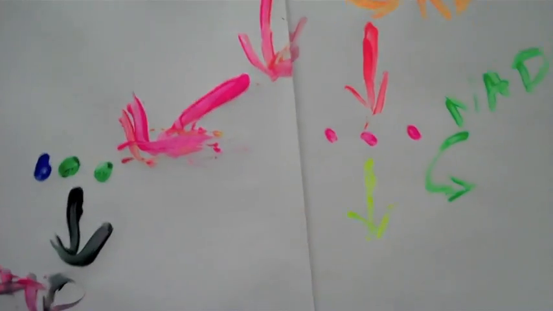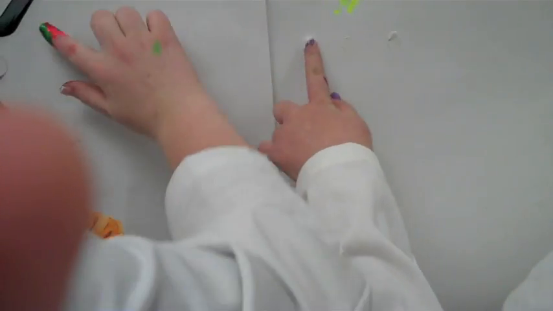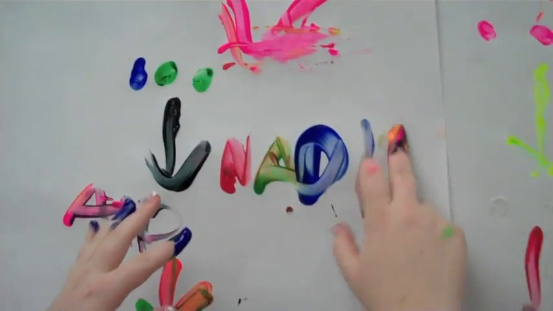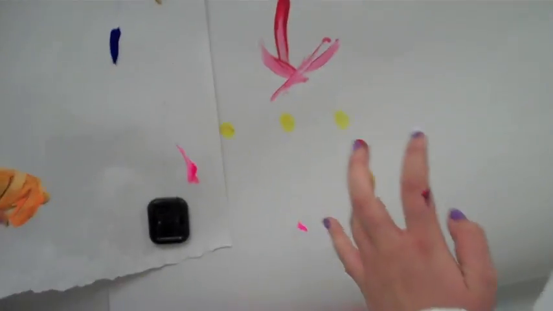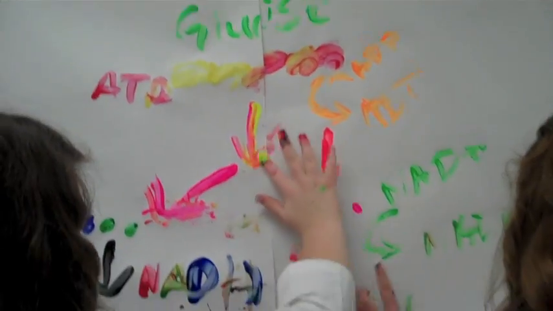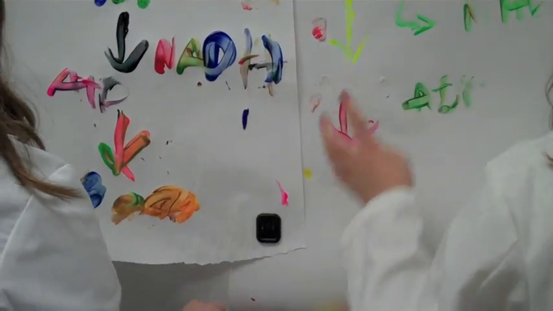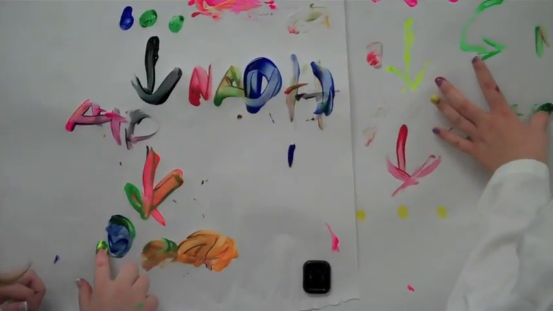NADH. Carbon, carbon. Look at these circles.